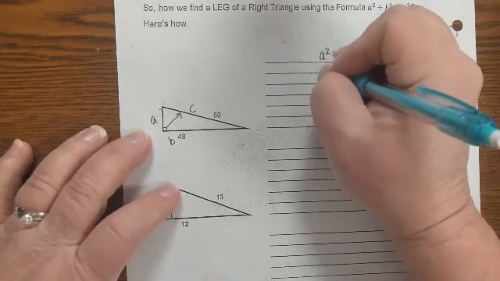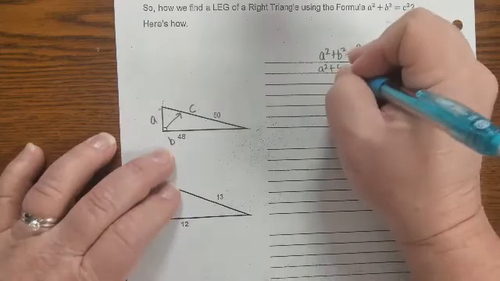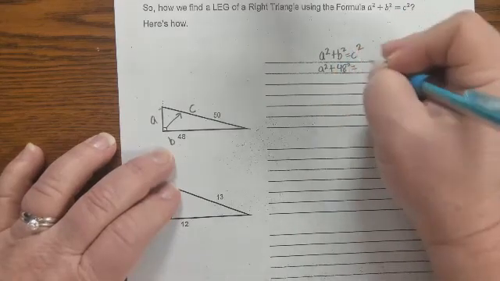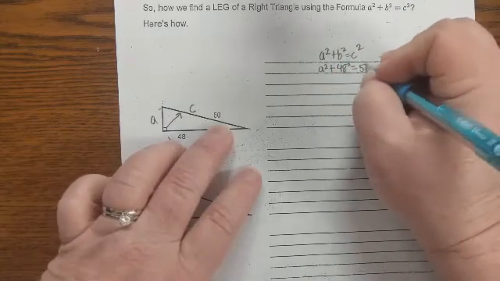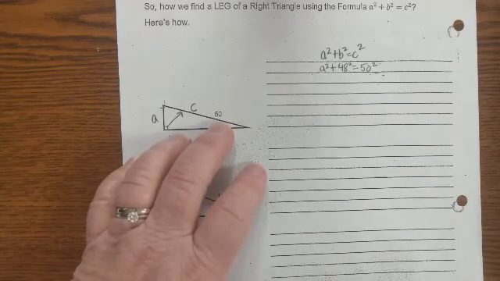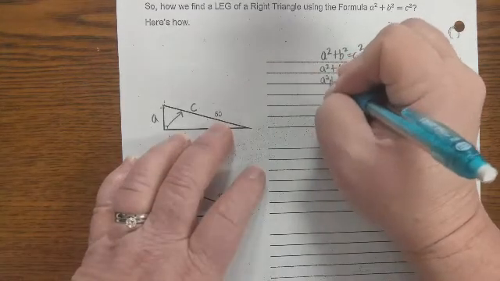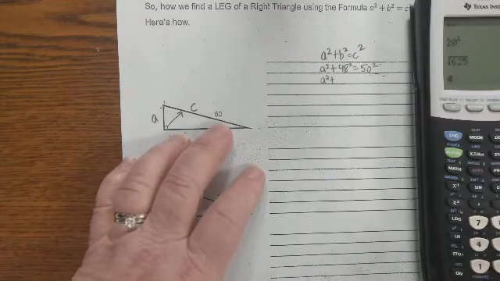So I'm going to write A squared plus, what's my B? 48 squared is equal to C, which is 50 squared. Now, today you're going to show all your steps. Yes, tomorrow I'll teach you a little shortcut. All right, so we've got A squared, can't do anything with that, plus what's 48 squared?